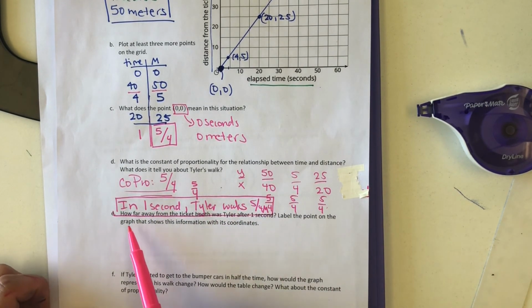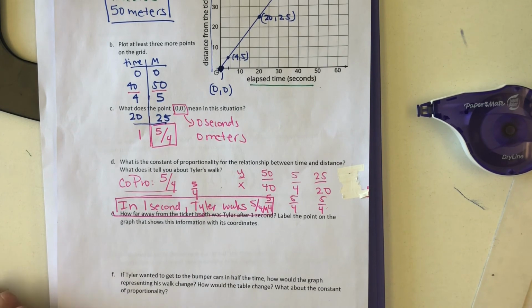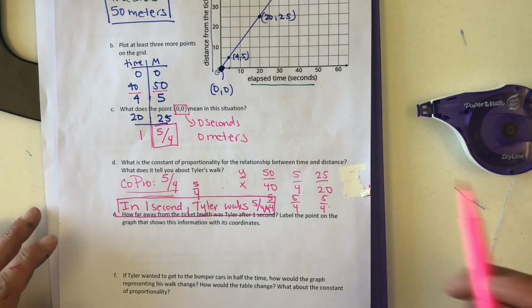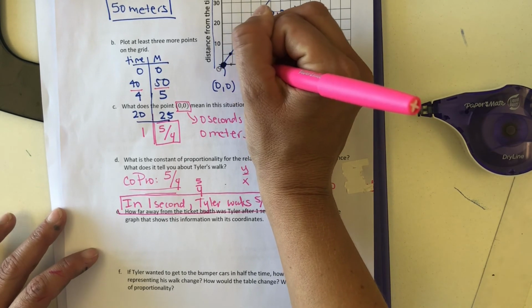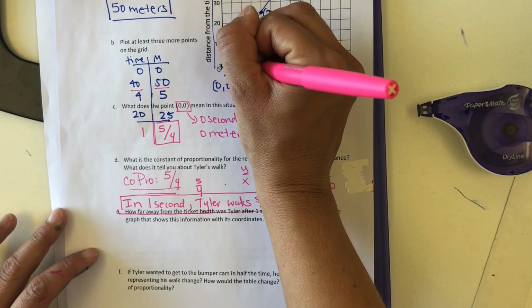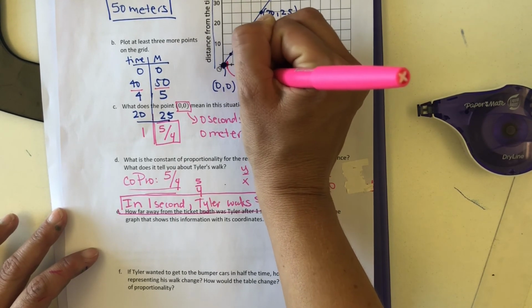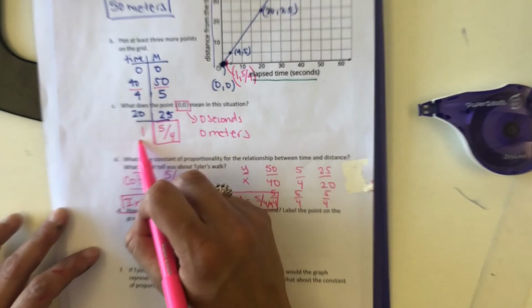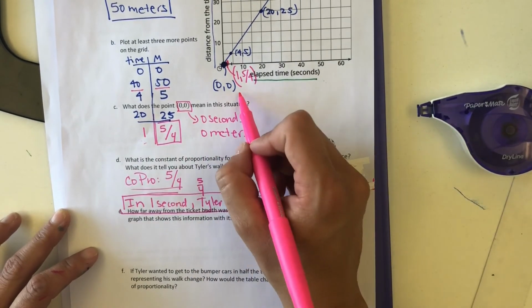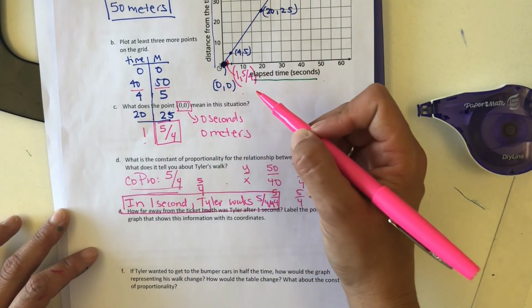So that ties into question E. How far away from the ticket booth was Tyler after 1 second? So that would be that point here on the graph, which is kind of hard to see, but we could try to label it anyway. That would be 1 second and 5/4 of a meter, because that's our unit rate. Input 1, output 5/4, x 1, y 5/4.